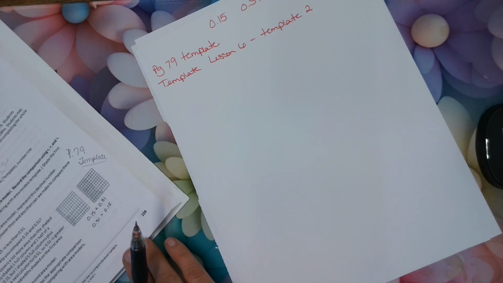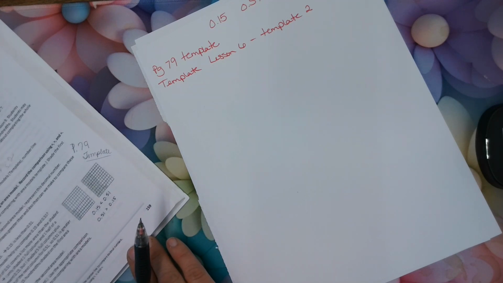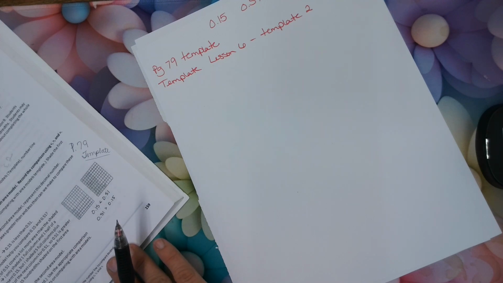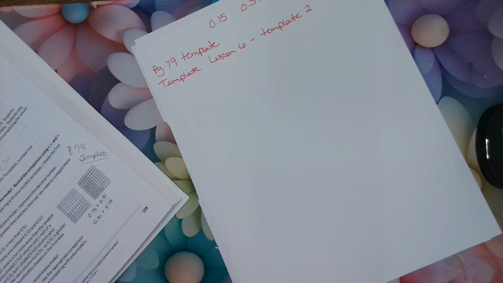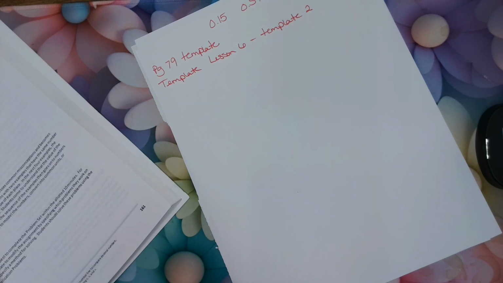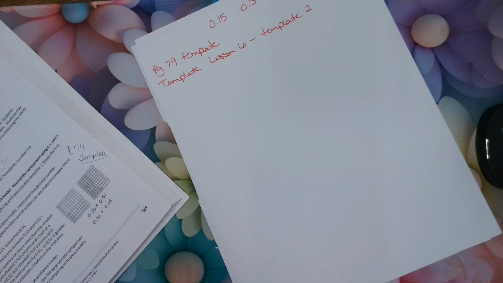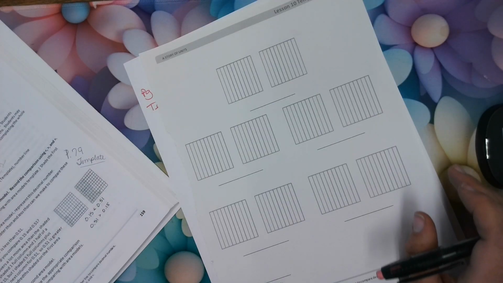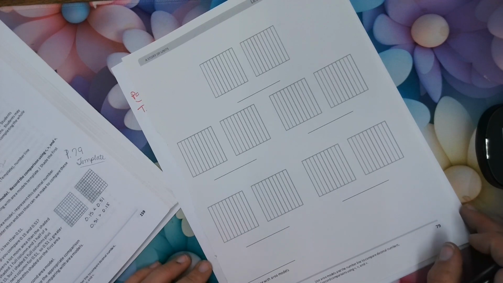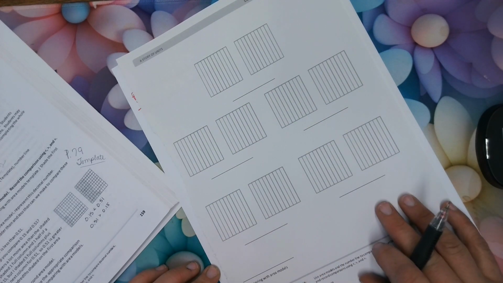I want you to turn to page 79 in your workbook, and I would like you to carefully rip out the template. Go ahead and pause the video, take care of that, and your sub should be handing out lesson 6 template 2 because we're going to use both of them. Okay, let's start with page 79, lesson 10 template. You should have this template in front of you.